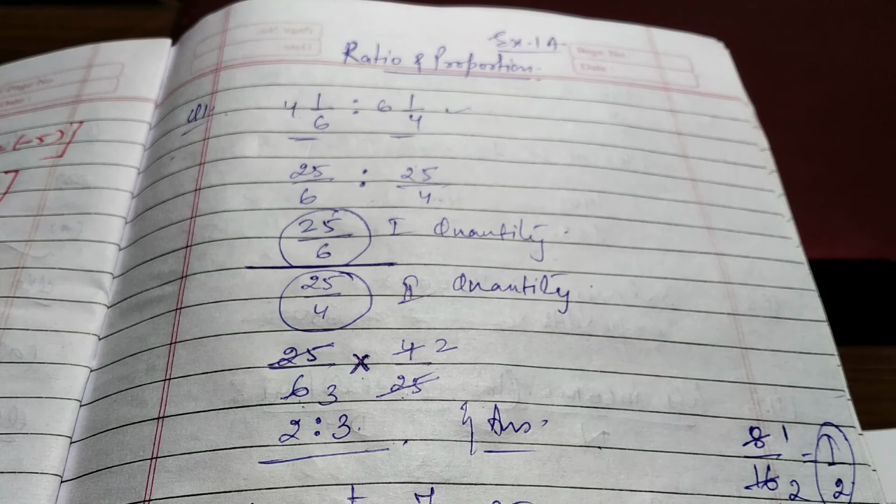Now for solving it further, 25 upon 6, we have changed the division into multiplication, and it is a rule, whenever a division is changed into multiplication, the denominator gets reciprocal. The denominator is 25 upon 4, it will become 4 upon 25. So here the fractions are in multiplication. You can cancel the fractions with their multiples and you will get the answer, the ratio in the simplest form. I hope it is clear how you have to solve question number 1.